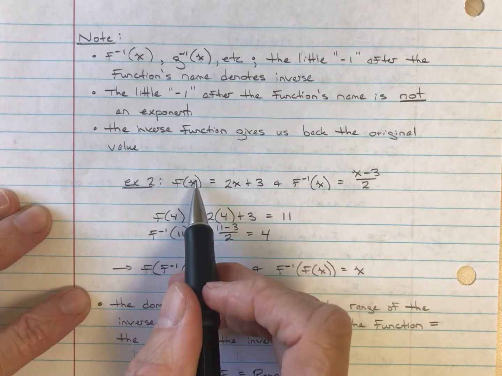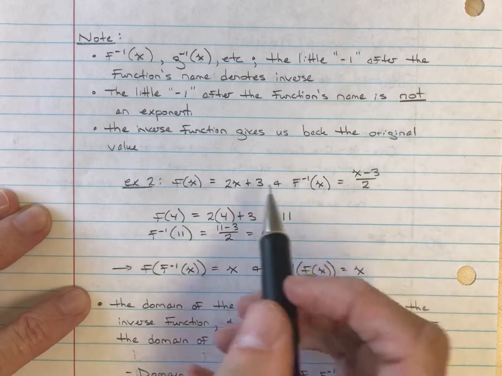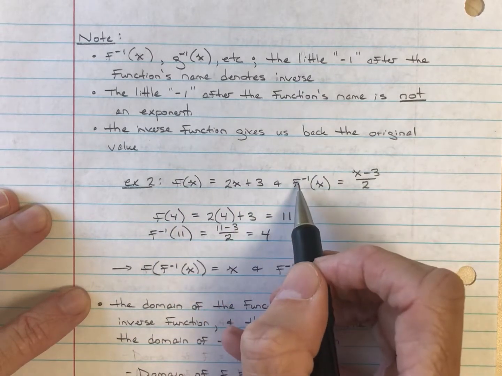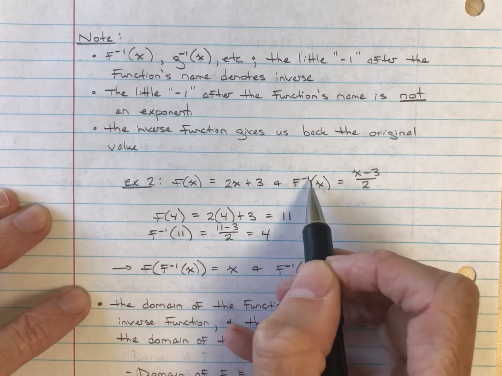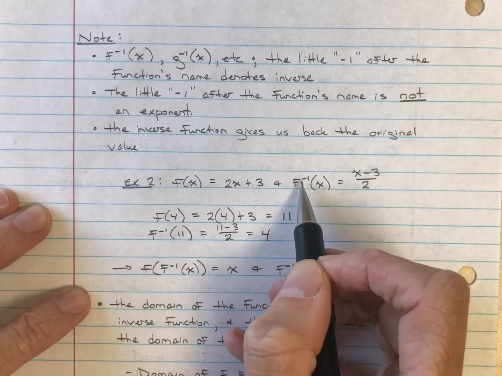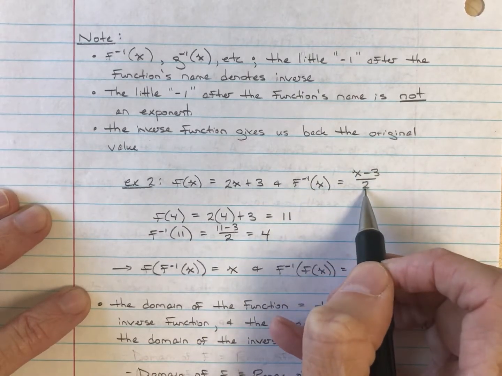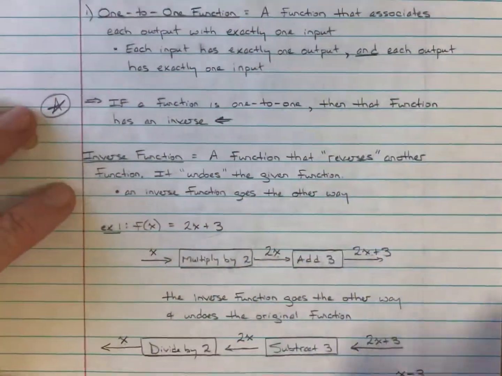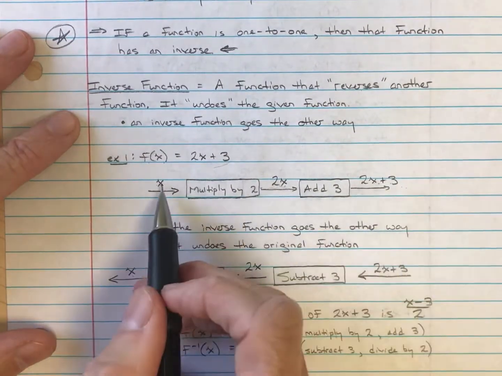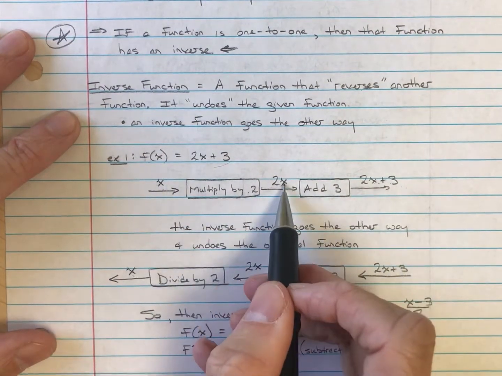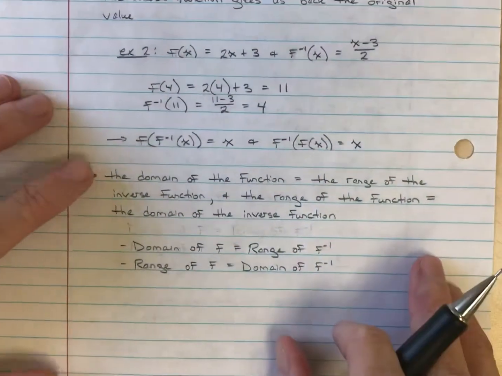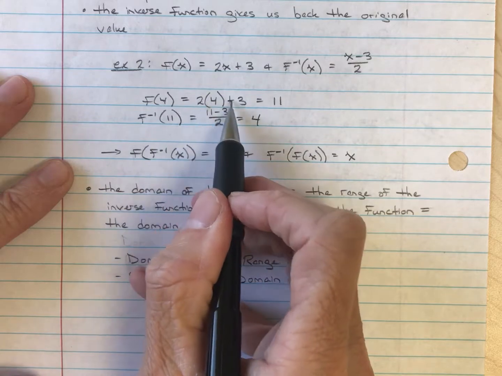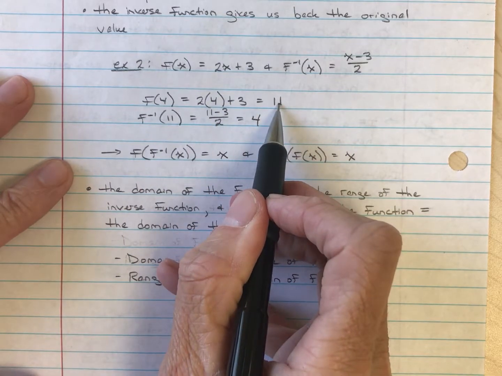So let's look at those two functions we just looked at. We said that f of x equals 2x plus 3, and the inverse function f negative 1 of x, the inverse of f of x, is equal to x minus 3 divided by 2. And let's put 4 in. Okay, so 4 goes in. Multiply it by 2, add 3, and here you have it. Multiply by 2, add 3, out came 11.